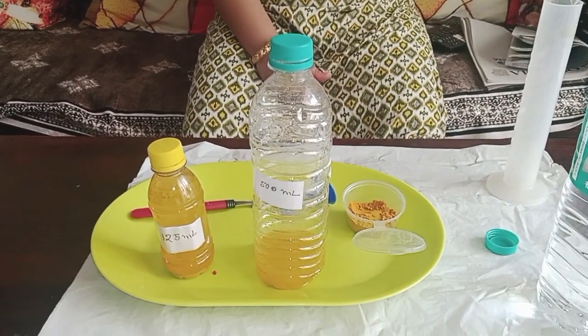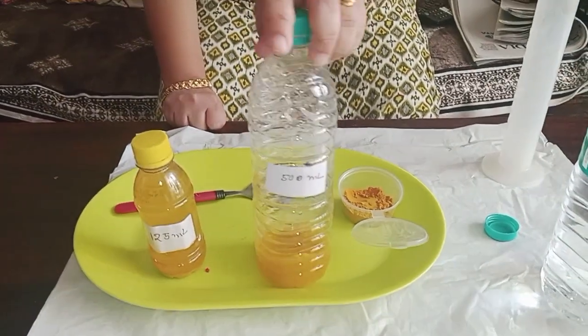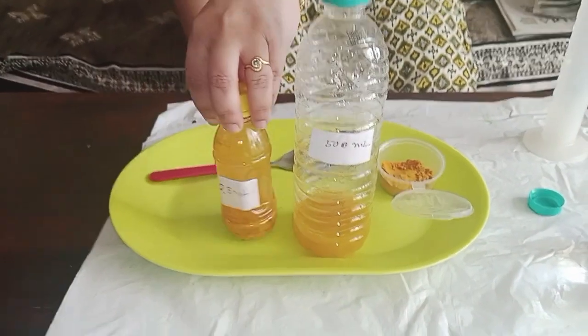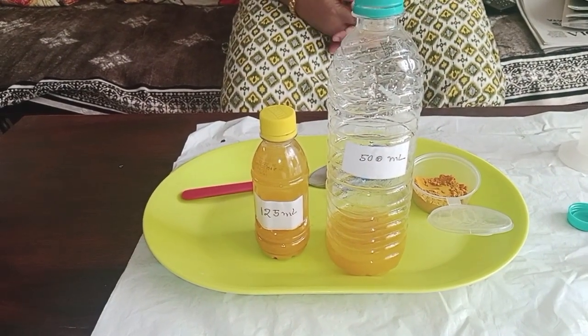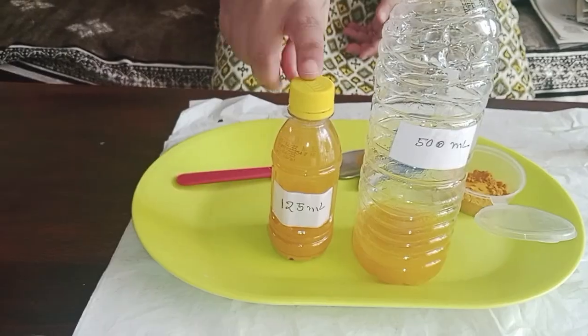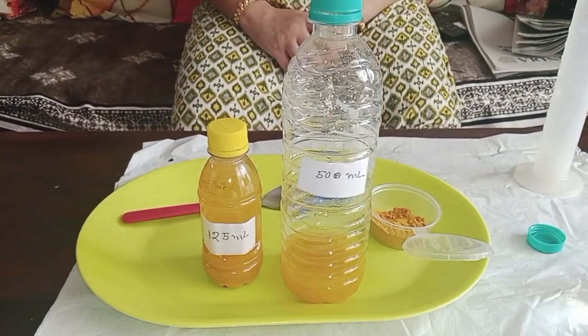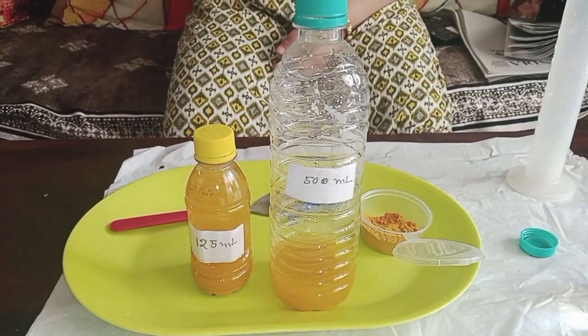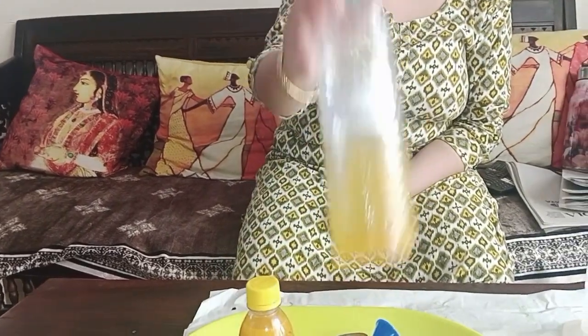Because here we have taken the same amount of solid but a different amount of liquid. Here the same amount of solid we are dissolving in 40 ml of water, and here the same amount of solid in 125 ml of water. So where is the amount of water more? In 125. The amount of solute is the same, the amount of haldi is the same, but the amount of water is different. So here the amount of water is more. That means this is dilute and this is concentrated.